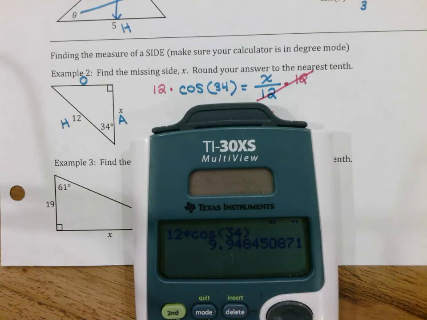We just wanted to hit cosine, not second cosine. Okay, and then we want to round to the nearest tenth. So we want one number after the decimal place. Just a rounding lesson, we have to look at the next number, the 4. If it's 4 or less, let it rest. If it's 5 or higher, we have to round that one up. So in this case, we're going to leave it as 9.9.